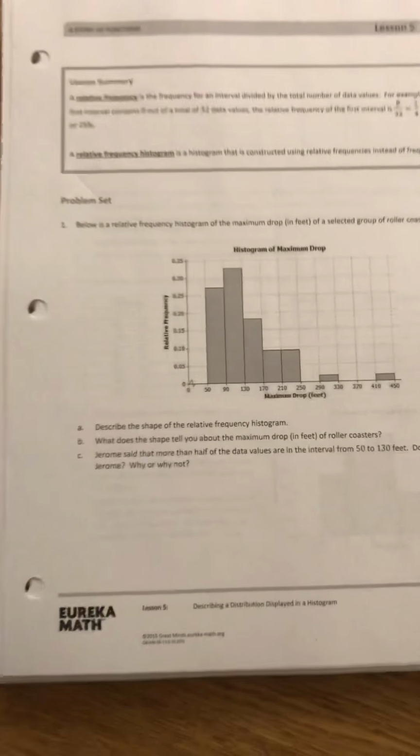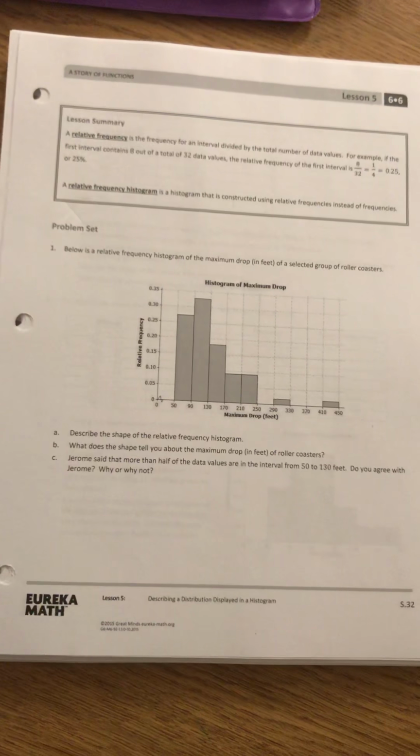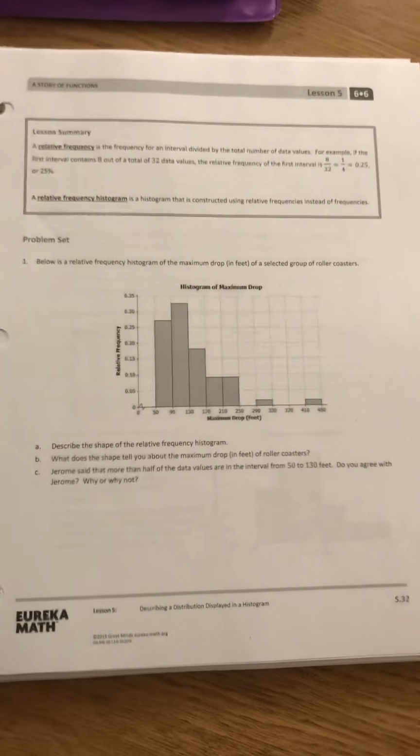Then it says, how does the relative frequency histogram compare to the frequency histogram that you drew in problem 2 of the problem set in lesson 4? You don't need to do this. I just want you to do D and E. You are at the problem set. What you need to do right now is go ahead and get it checked, do your exit ticket, then your homework. Thanks.